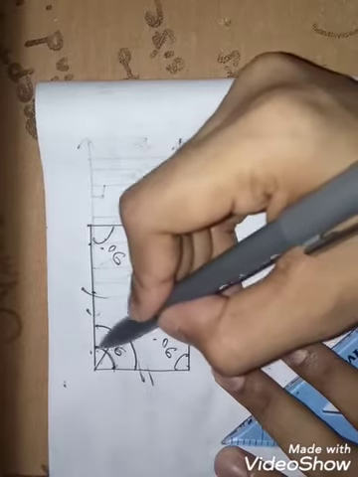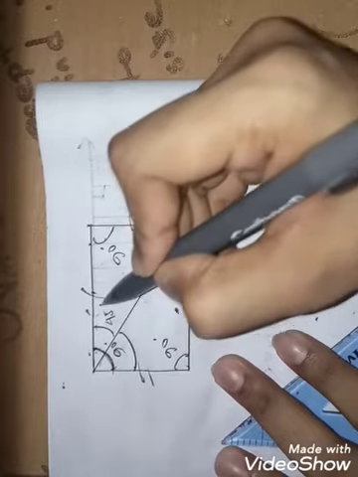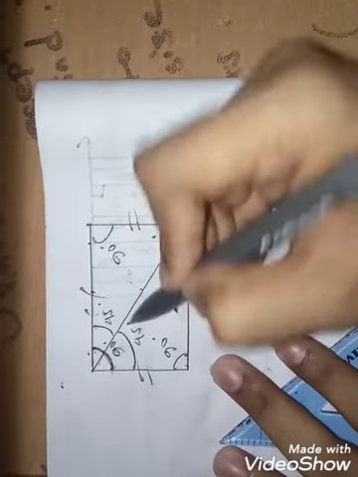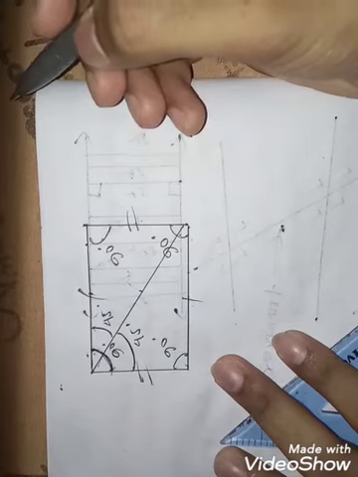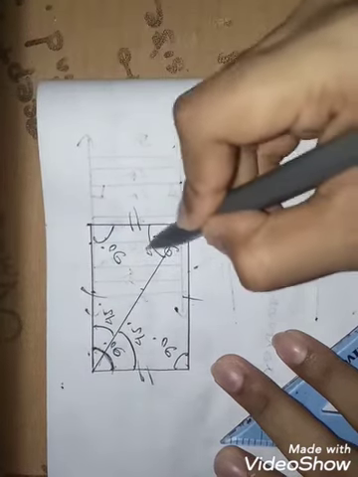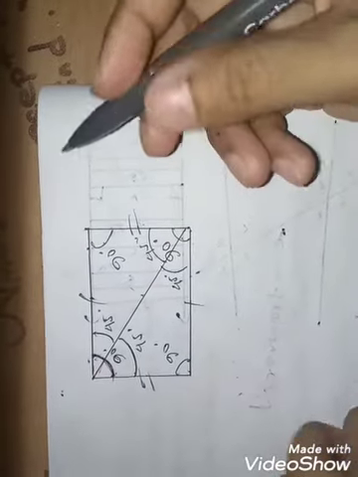Since the total angle is 90 degrees, this should be 45 degrees and this should be 45 degrees. Similarly, this one is also 45 degrees and this one also 45 degrees.